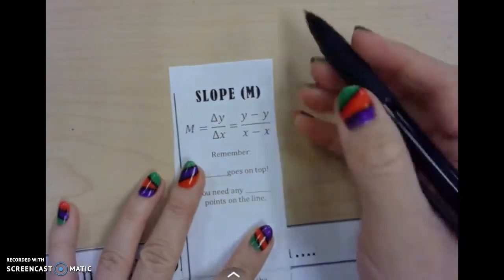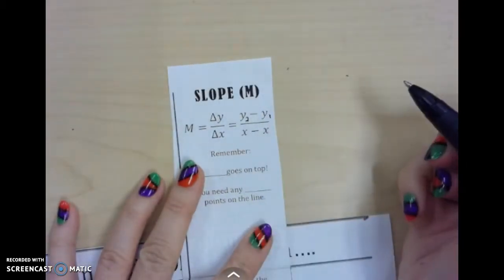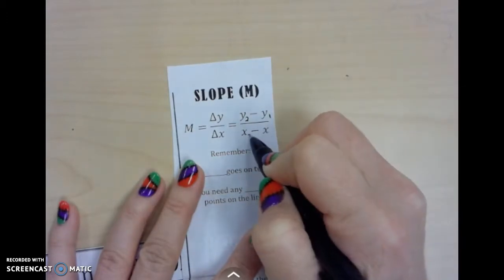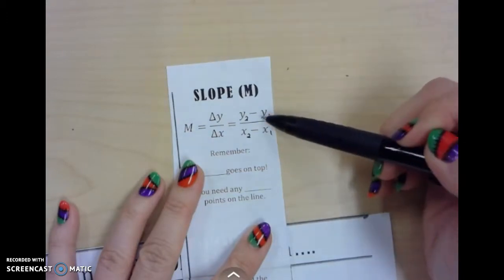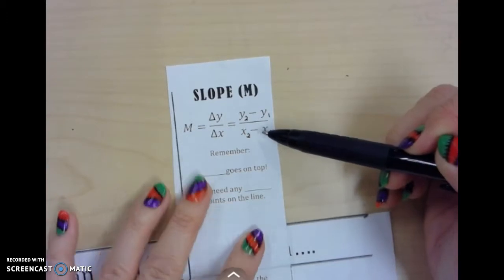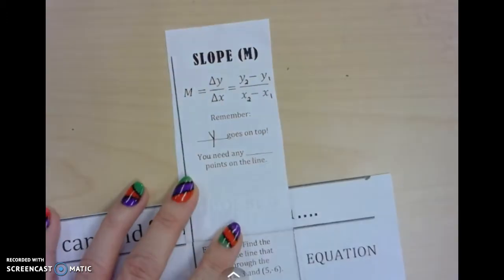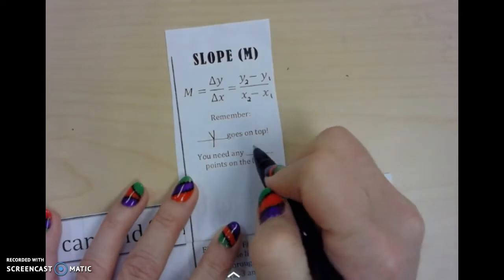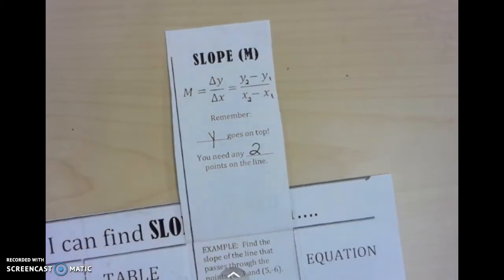It's y sub 2 minus y sub 1, over x sub 2 minus x sub 1. I just need you to understand we're subtracting each of the y's, and then we're subtracting each of the x's in the same order. All right, you need to remember that y always goes on top. And you can use any 2 points that are on the line. It takes 2 points to use the slope formula.